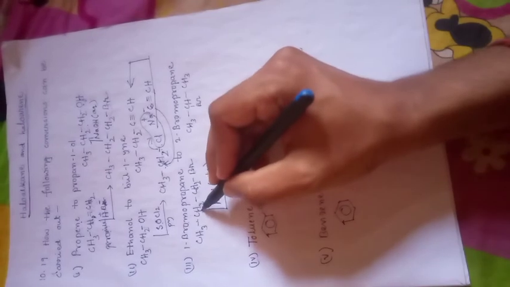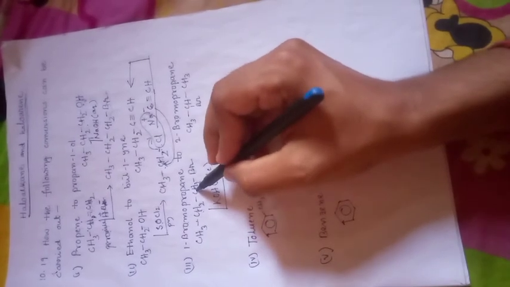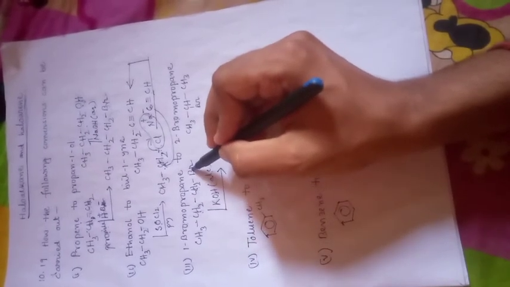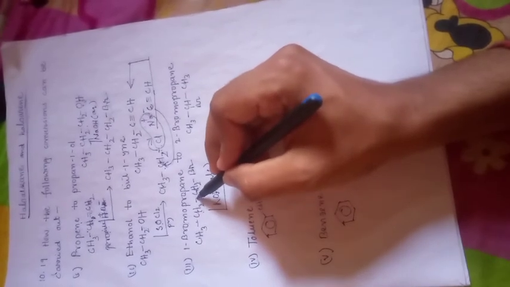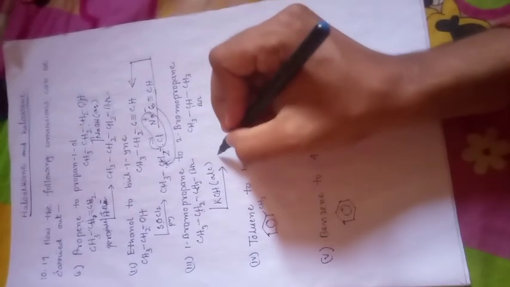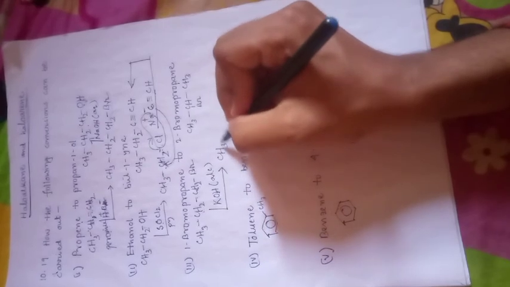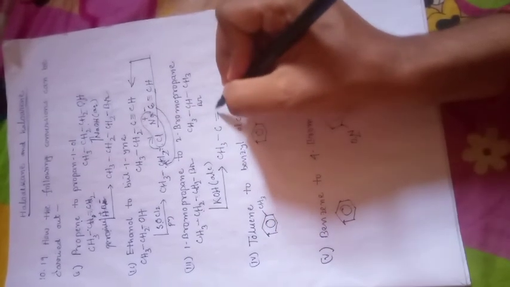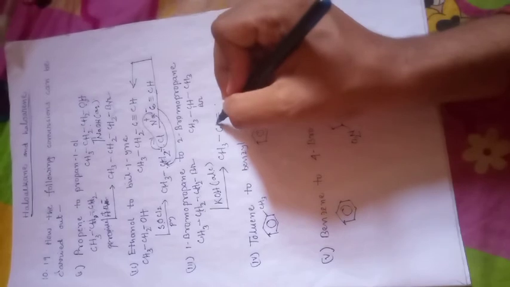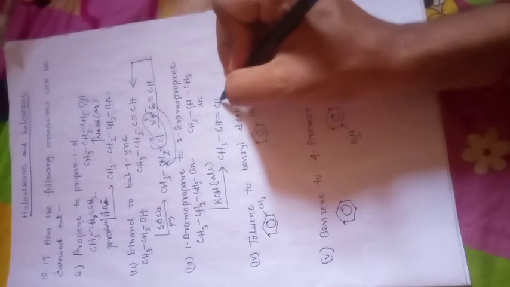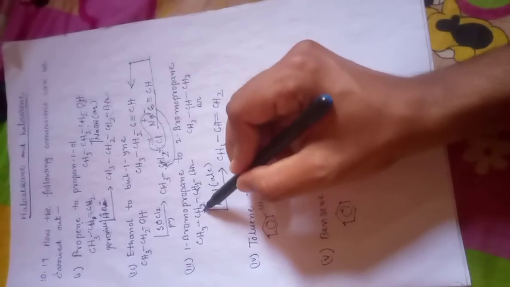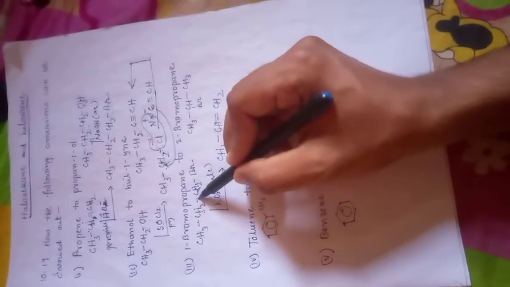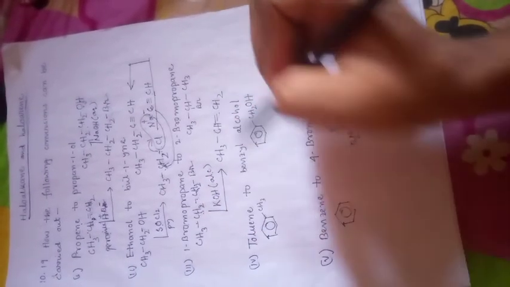The single bond is converted to a double bond, and we get CH3CH double bond CH2, that is, the alkene is obtained.